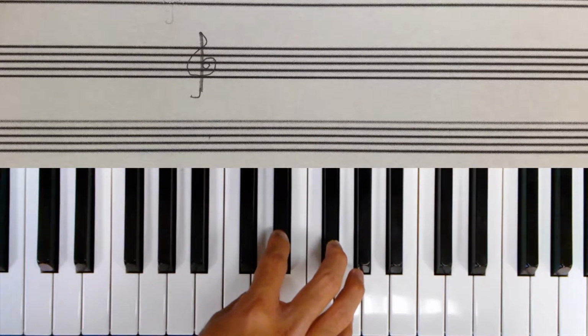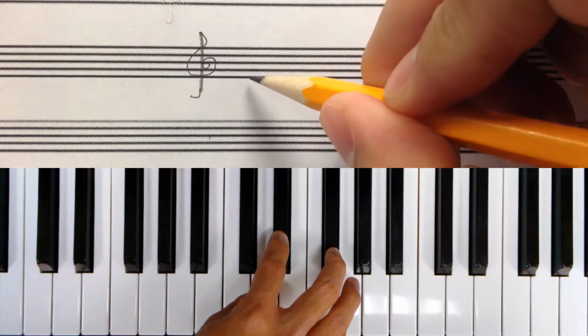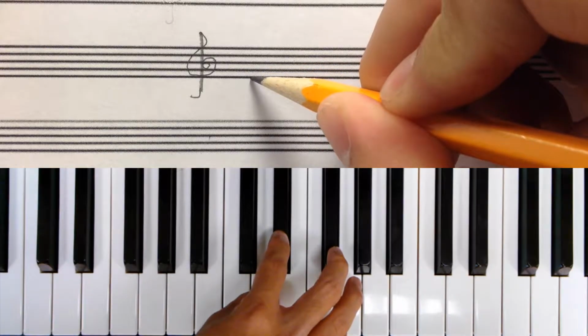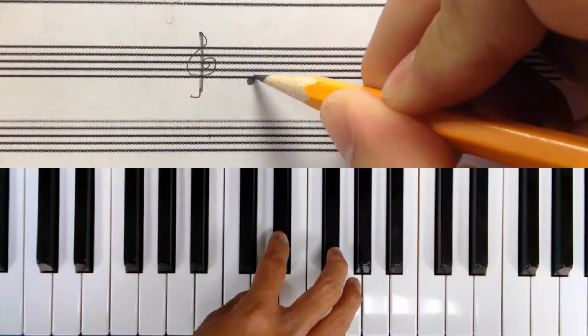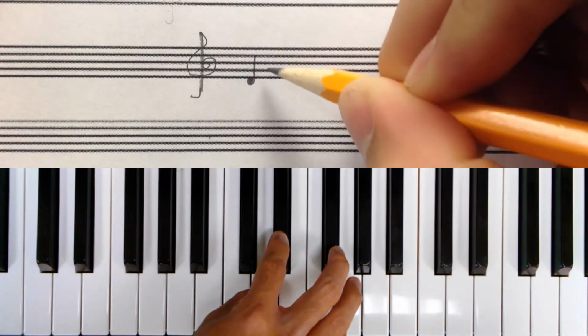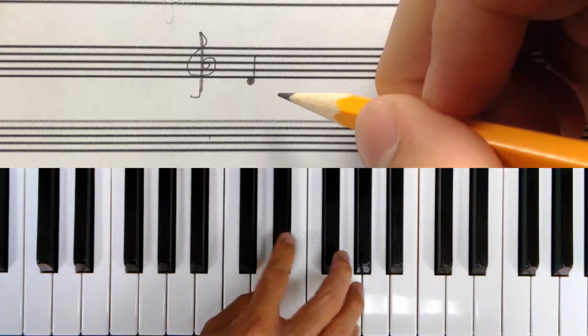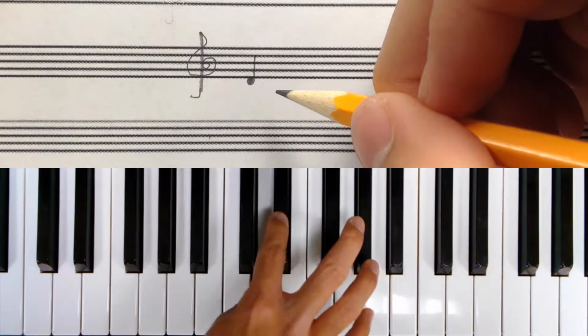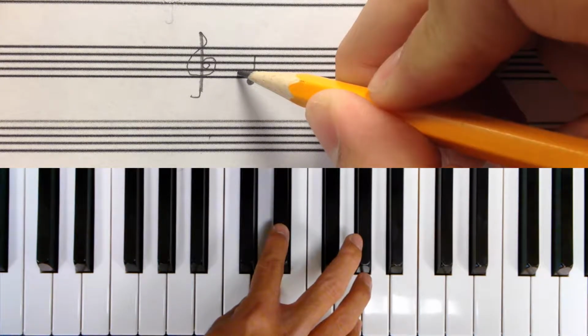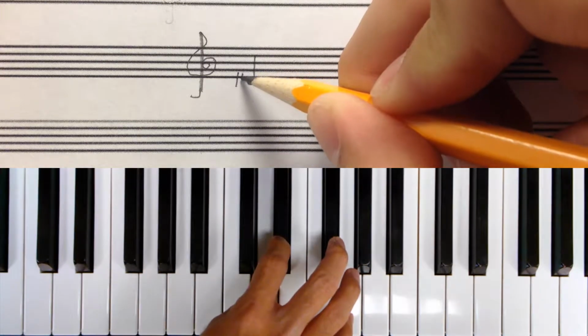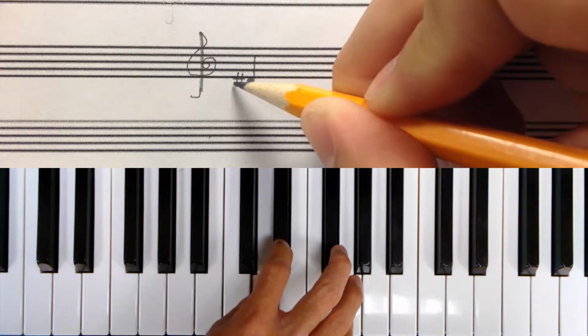Alrighty guys, so we're back on the staff with the piano in the bottom. We're going to be talking about accidentals, starting with this note. You may recall that this note is called a D. This is the D right above middle C, and it sounds like this. Now I'm going to put this symbol right in front of it.